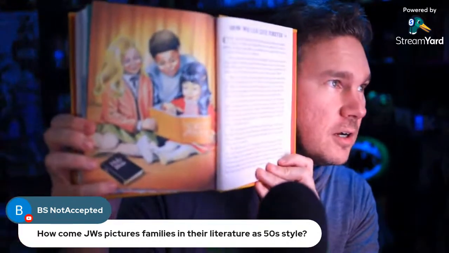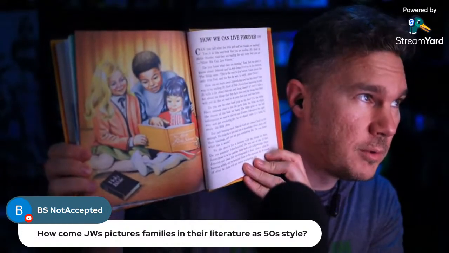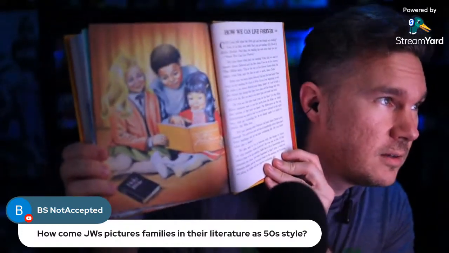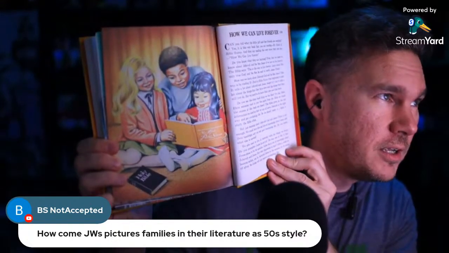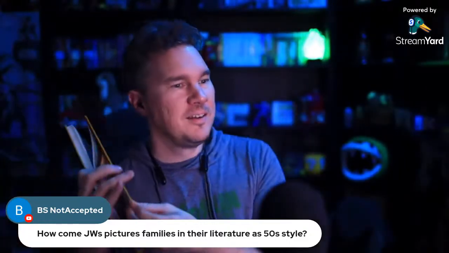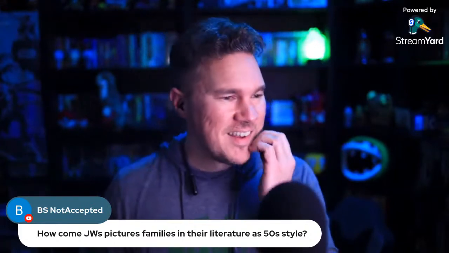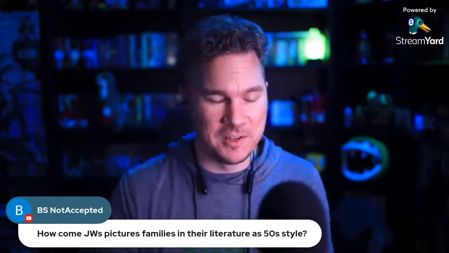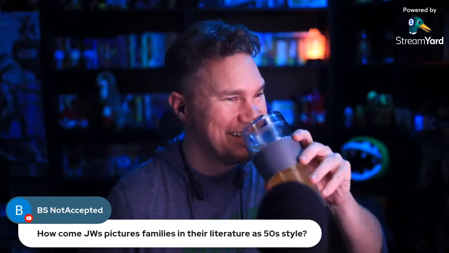And then they have a picture of a bunch of kids reading this very book that I'm holding with the Holy Bible on the ground. And you can see that they're wearing very 50s, 60s clothes. Yeah, polyester clothes. They're sweating bullets. They're not sweating bullets over what God will do to them if they fail to please him. They're sweating bullets because of the clothing they wear.